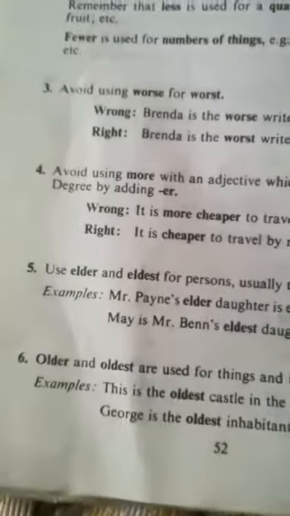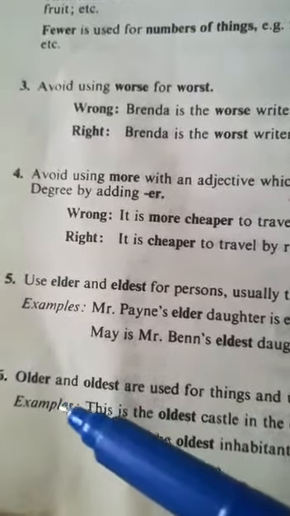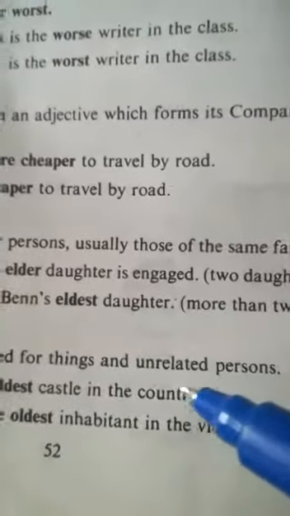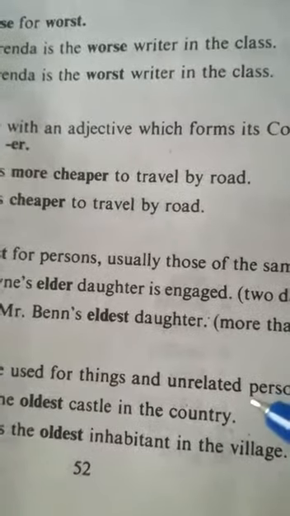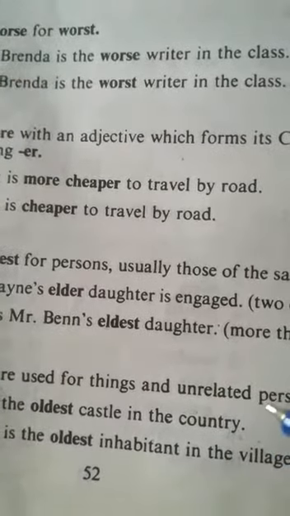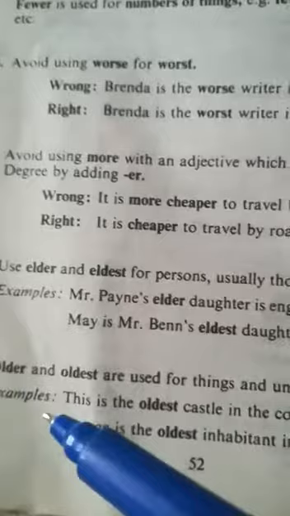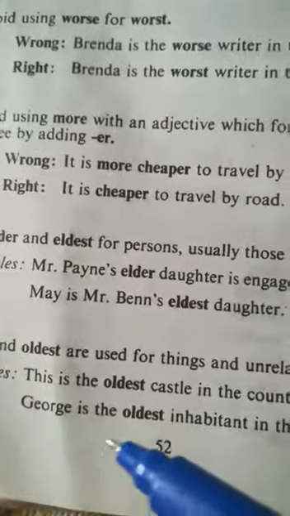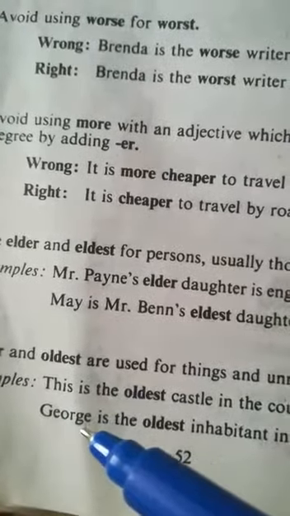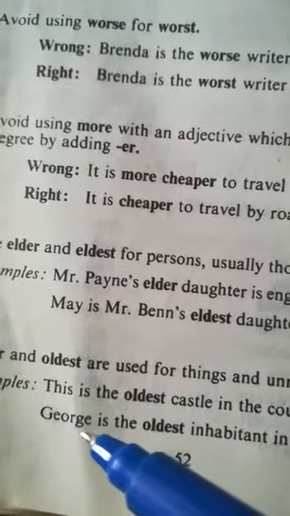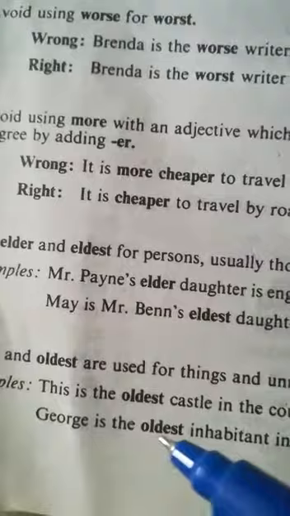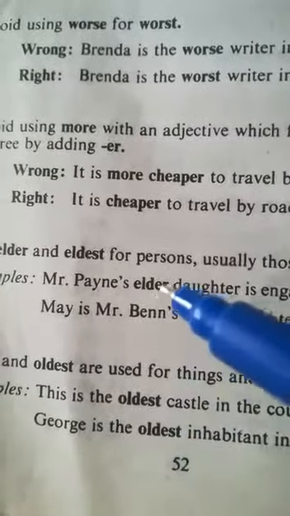Now when do we use old and older or oldest? Older and oldest are used for things and unrelated persons, the people who are not related to you, who are outside your family. Examples are: This is the oldest castle in the country, or George is the oldest inhabitant in the village, as he's not a part of the family of the person who is telling this. So we will use the adjective oldest, not eldest. Okay.